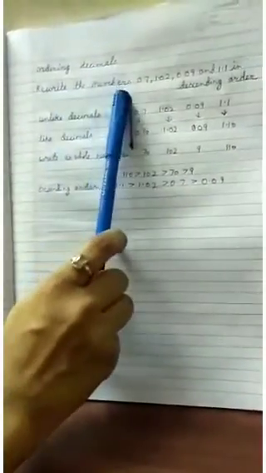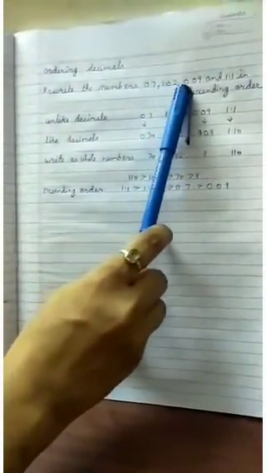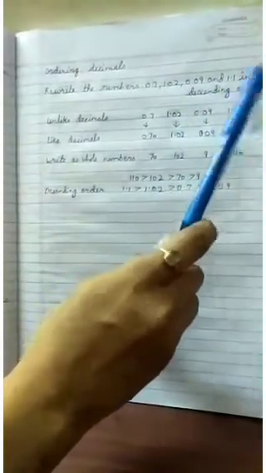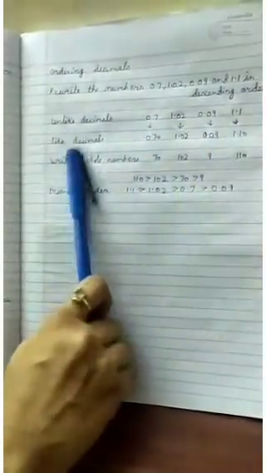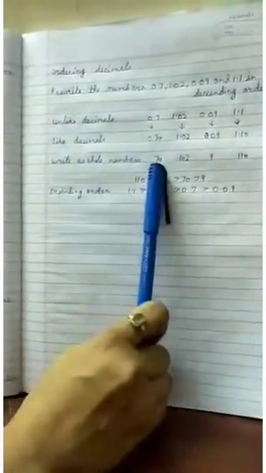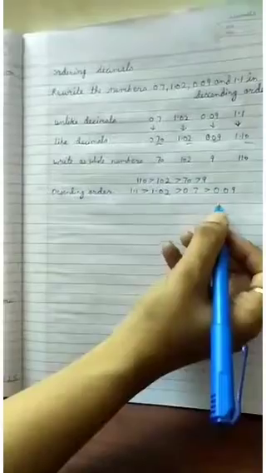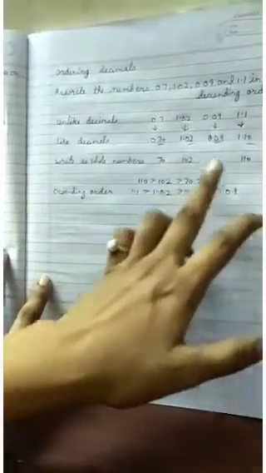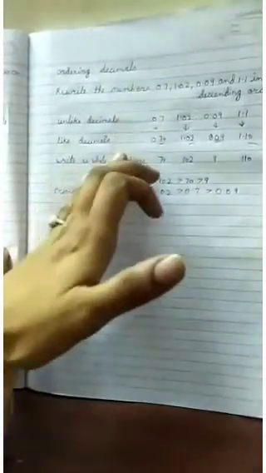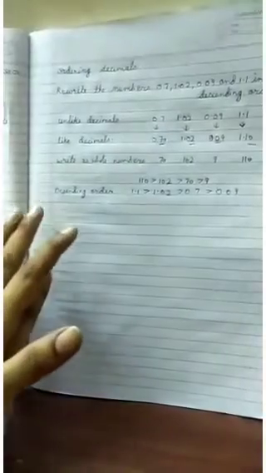Now ordering decimals. What is ordering decimals? Rewrite the numbers 0.7, 1.02, 0.9 and 1.1 in descending order. This is our unlike decimals and this is our like decimals. Write as whole numbers. We'll just take these whole numbers and then we will write in descending order. As simplest is this. When we just take the whole numbers, then our descending order will become so nice: 110, 102, 70 and 9. And then we'll convert into like decimals and we can easily do the descending order.